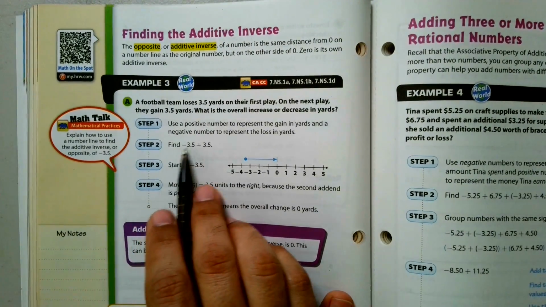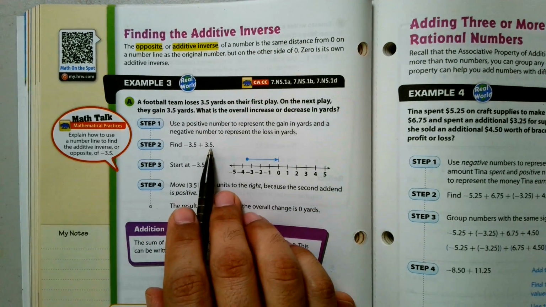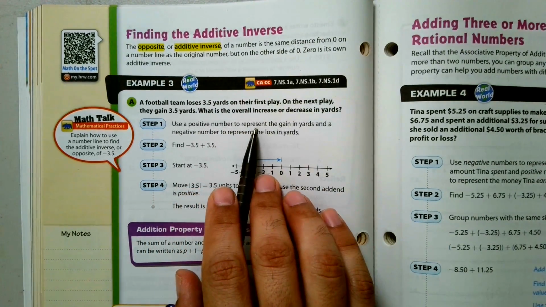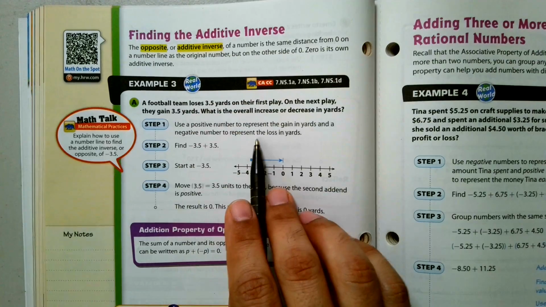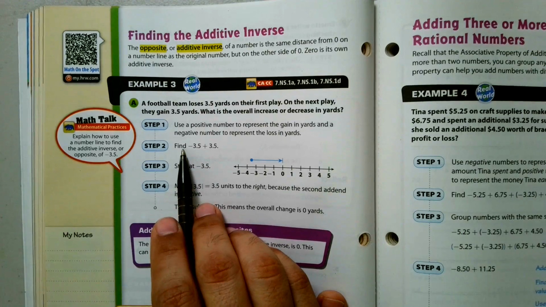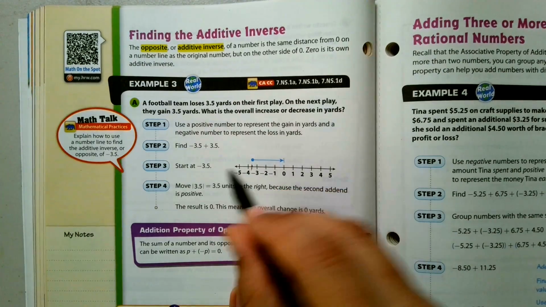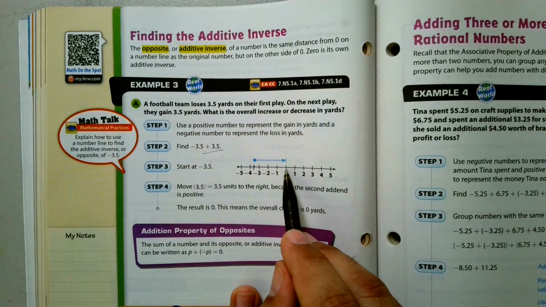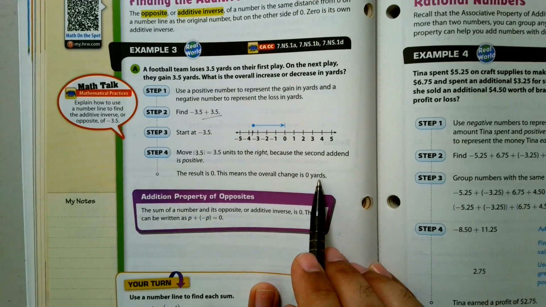So if we are trying to find negative 3.5 plus 3.5, what they're going to try and get you to understand here is when you use a positive number to represent the gain in yards and a negative number to represent the loss in yards, what you're really talking about is starting from negative 3.5 right here, we're going to show the gain of 3.5, which gets us to 0, all right? So that the overall change is 0 yards.